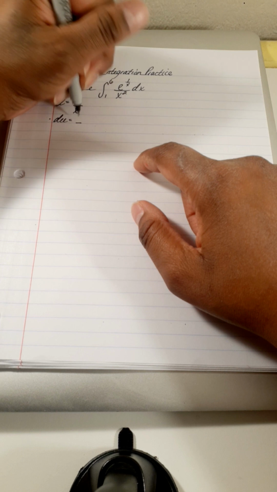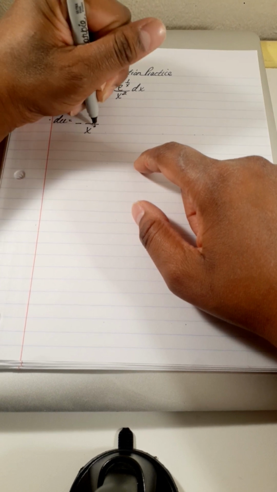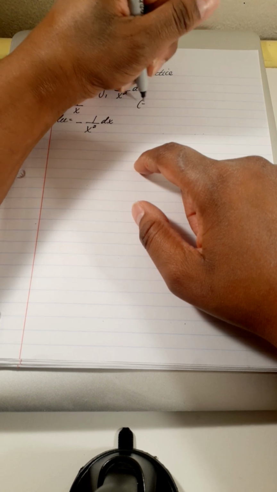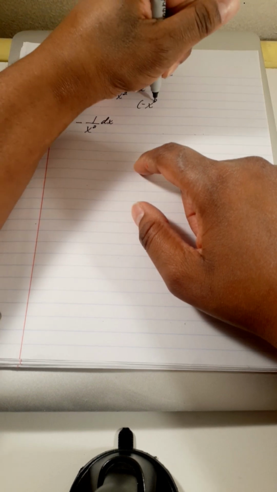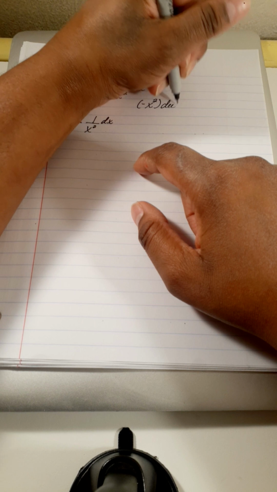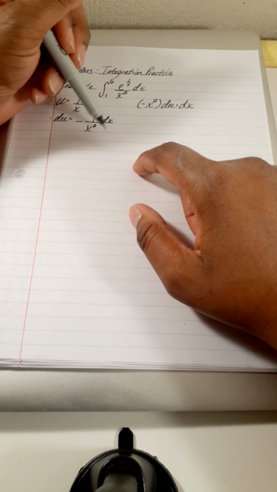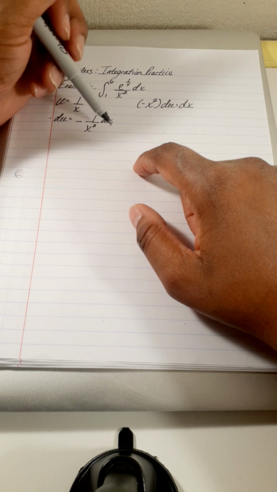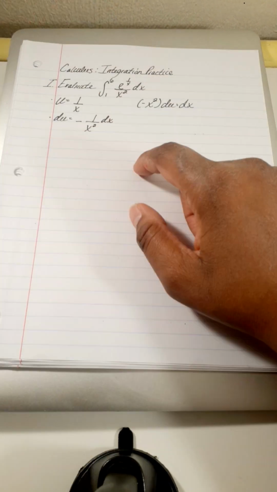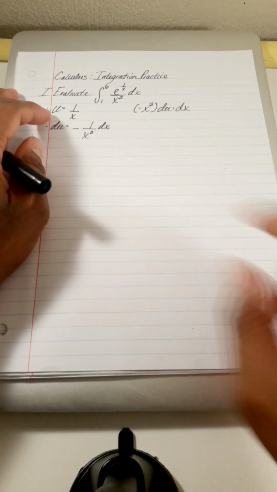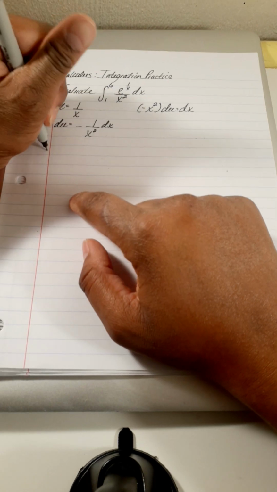then differentiate it to get negative 1 over x squared. Then you'll need to solve for dx, and if you do that, you get negative x squared du is equal to dx. And notice how I'm utilizing parentheses since I have a negative here. It's very important to do that because sign-related mistakes are often what gets students with these problems. So make sure you're using parentheses when necessary.